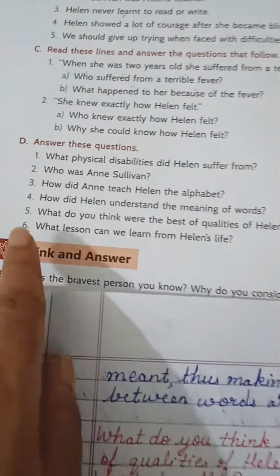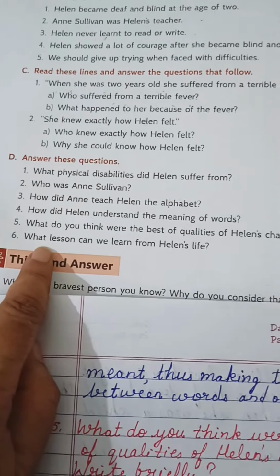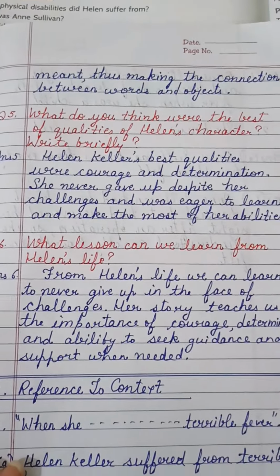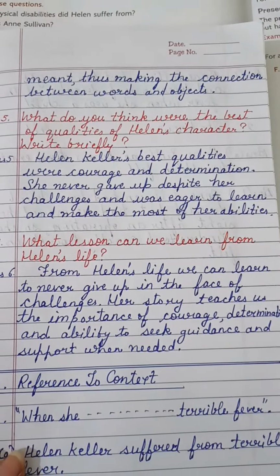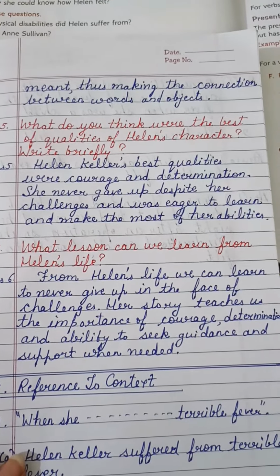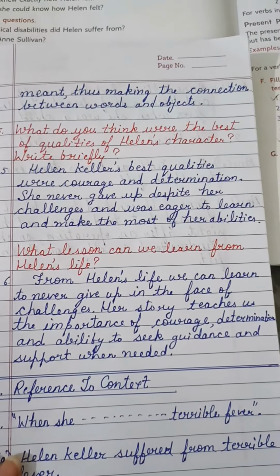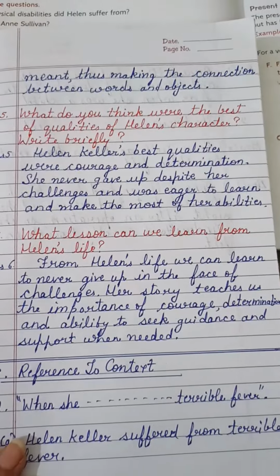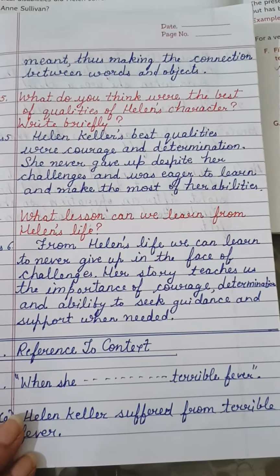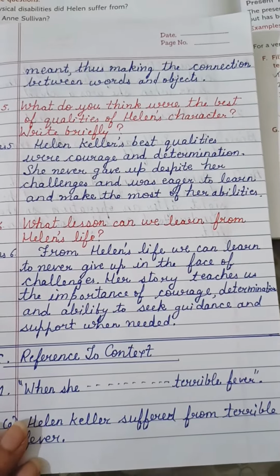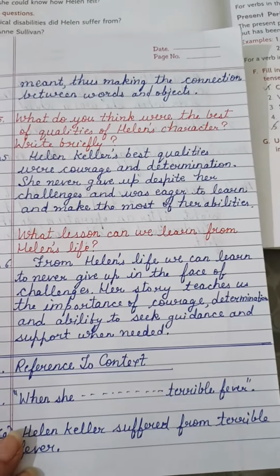And last question, what lesson can we learn from Helen's life? So the answer is from Helen's life we can learn to never give up in the face of challenges. Her story teaches us the importance of courage, determination, and ability to seek guidance and support when needed.